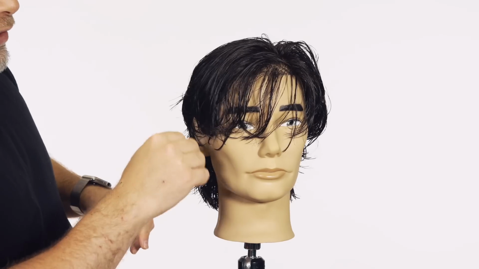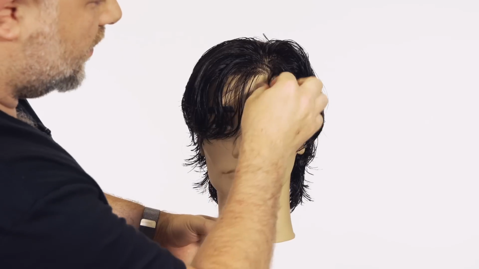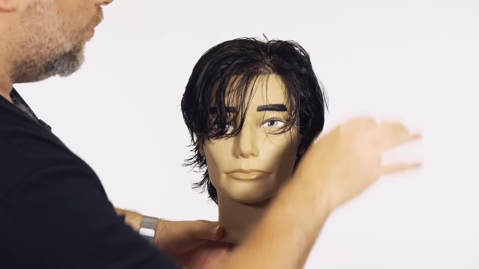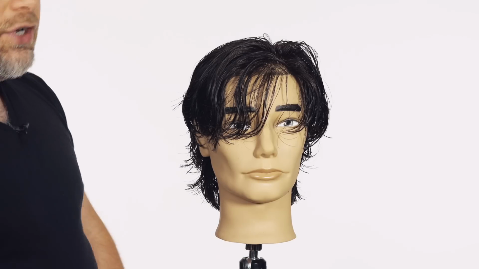And a lot of times you think the hair has tons of product in it, when in reality it's just because it air dries and it's wet. So that is the finished haircut.